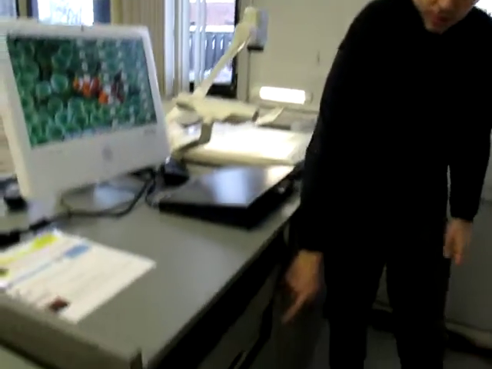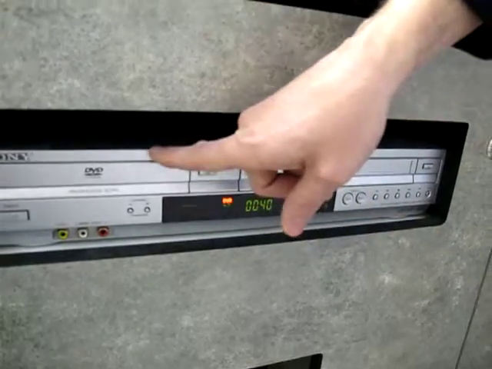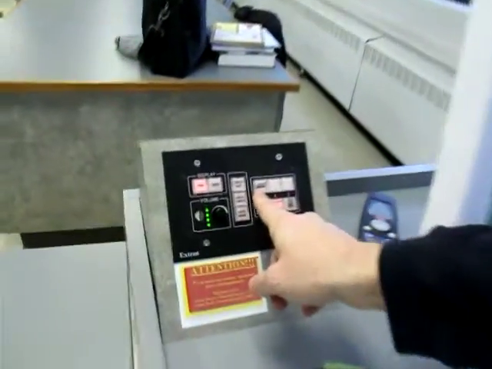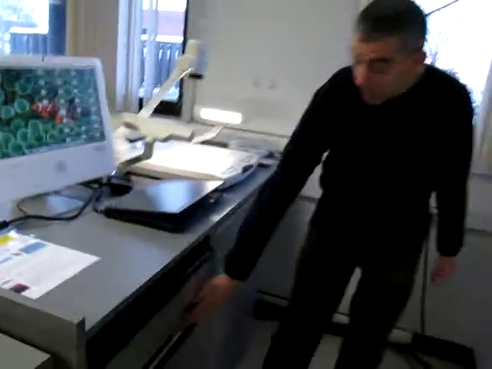Underneath the keyboard is our DVD VCR. If you want to play a VHS tape, put it in the right-hand side and press the video button. A DVD will be on the left-hand side and press the DVD button. Then we come up to the controller and press the VCR DVD button. And then we need to either use the front panel controls or the remote control.